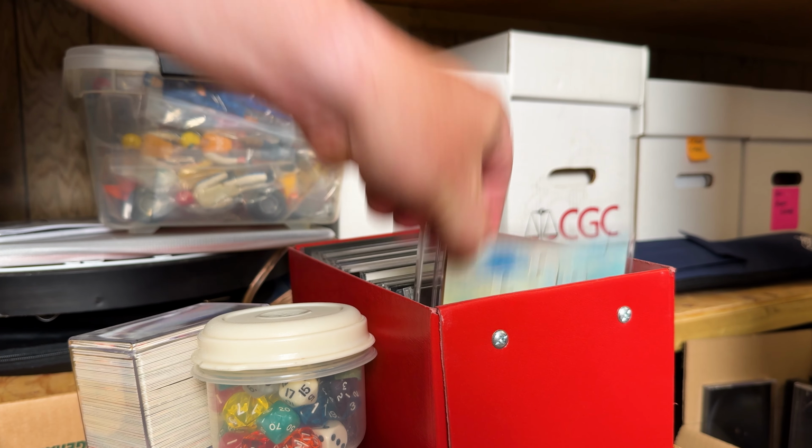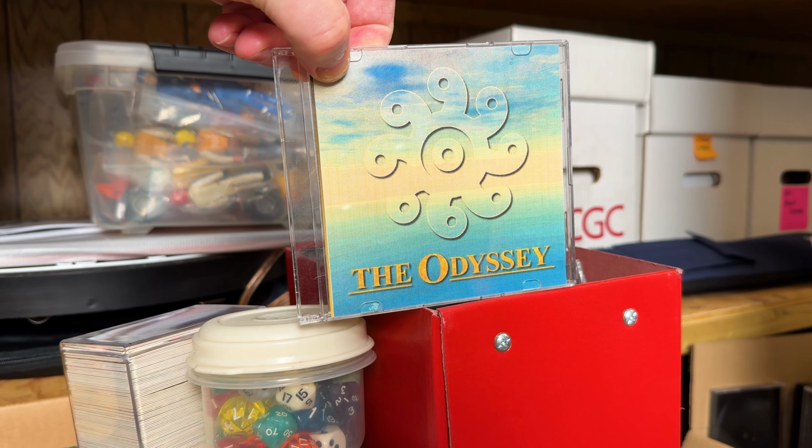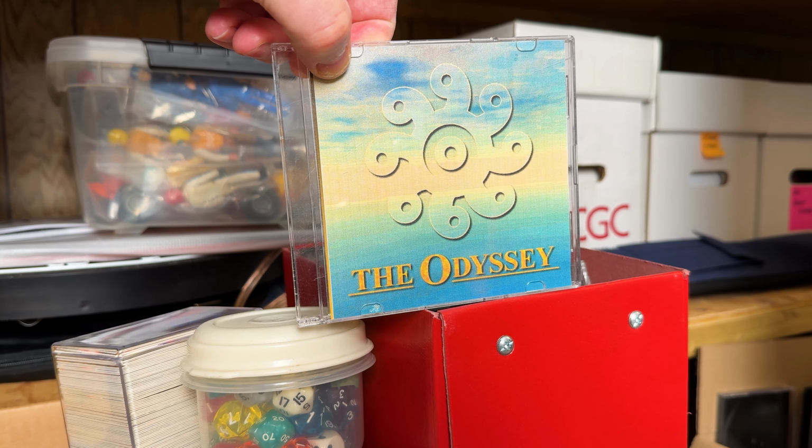There's a CD-ROM packed away in a box in my closet that I haven't looked at in almost 30 years. I created it when I was a student at Sheridan College as my final project for their computer graphics program. It's a little interactive game based on The Odyssey, and nobody has seen it since.